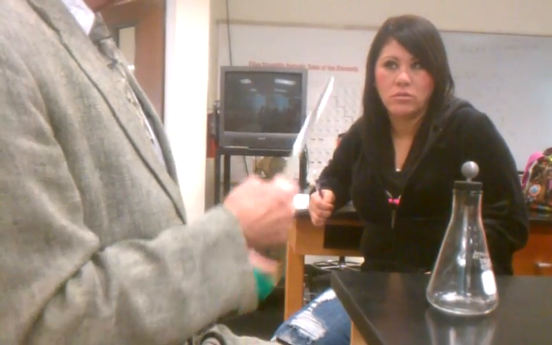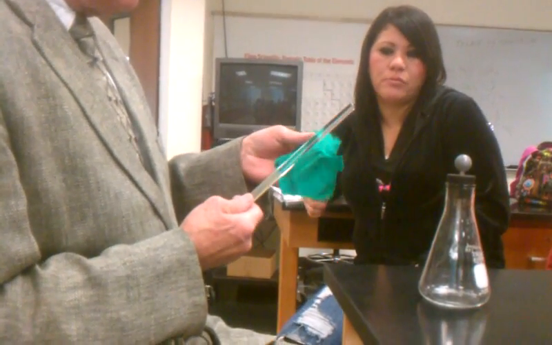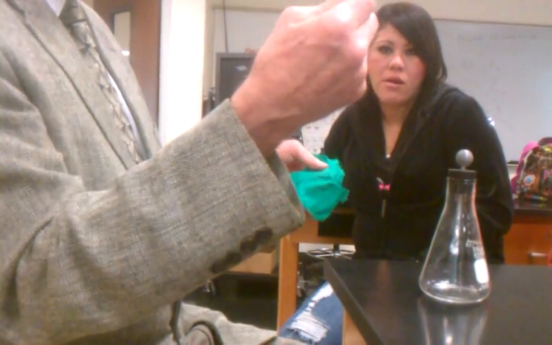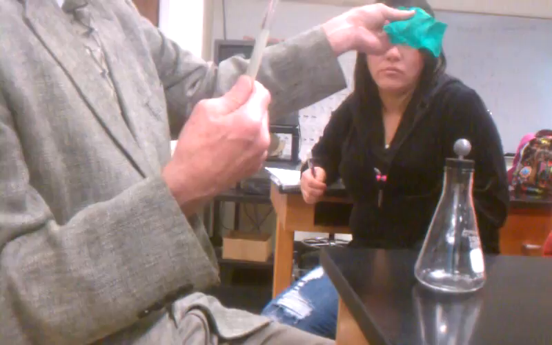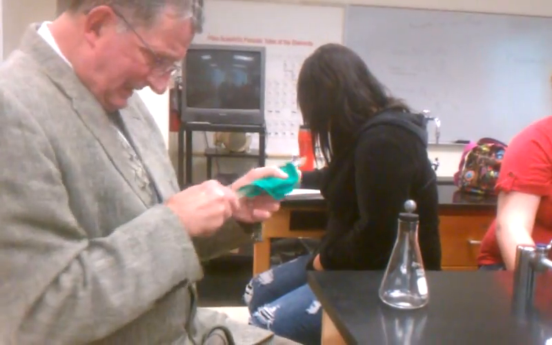But it took Benjamin Franklin to determine that one of the charges was positive and one's negative. The negative charge, like on the rubber or the plastic, is negative. But if you rub silk onto glass, this becomes positive and this becomes negative. So look, if the humidity isn't too high, I might be able to get this to work.